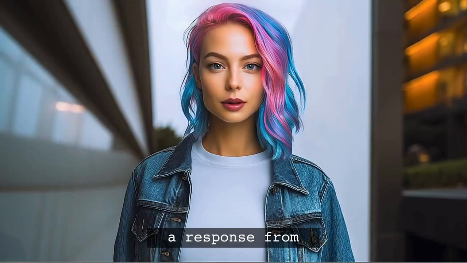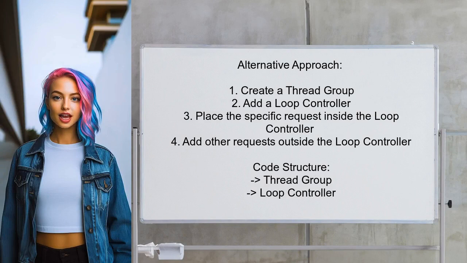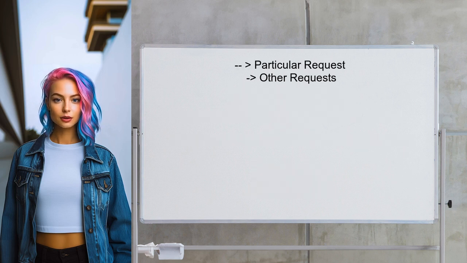Now let's see a response from a different user. An alternative approach to running a specific HTTP request multiple times in JMeter involves using a loop controller. First, create a thread group, and then add a loop controller within it. Inside the loop controller, place the particular request you want to run repeatedly. After that, add the other requests outside the loop controller.